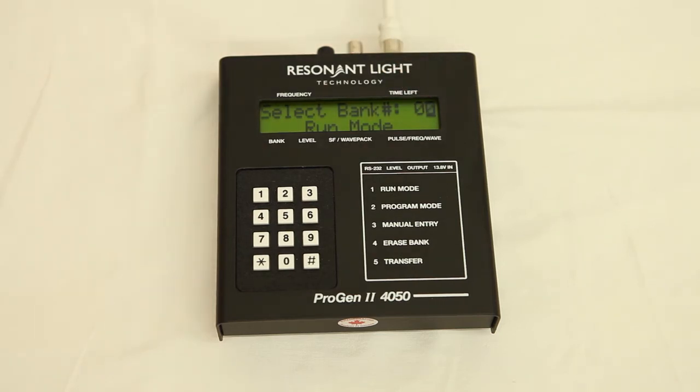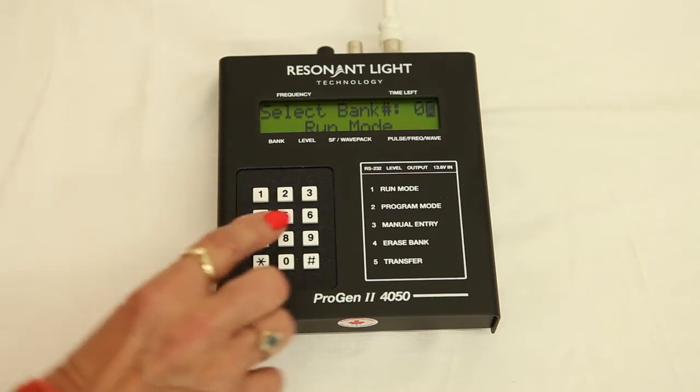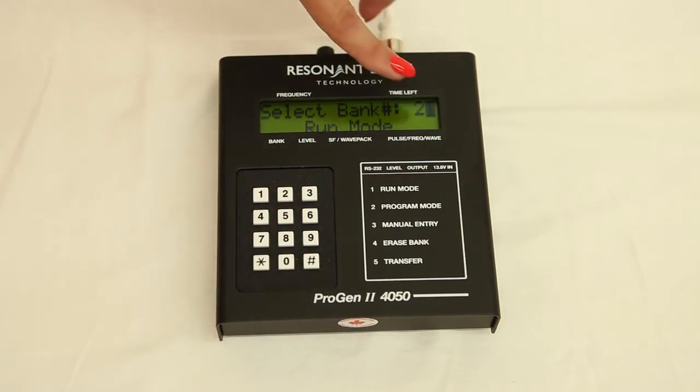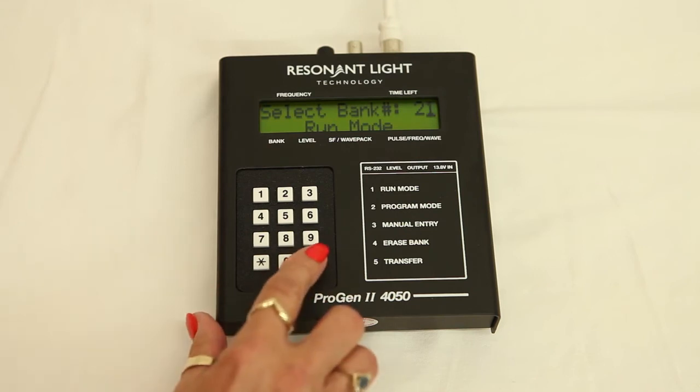You have a list of these banks in your Protocols and Guidelines manual, so you can choose which are the most relevant for you. Advanced users can also program their own customized protocols into the Progen's banks. For now, we'll enter 2-1 to start with Bank 21, our general wellness program.